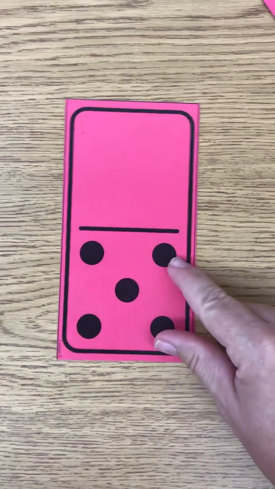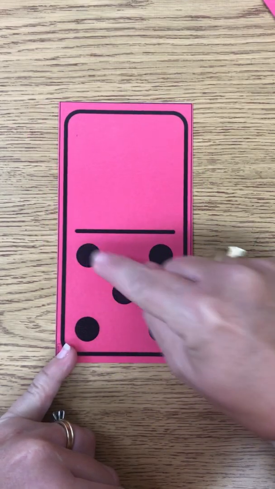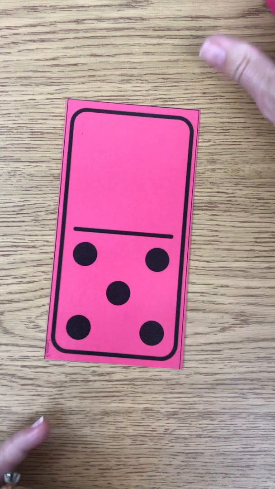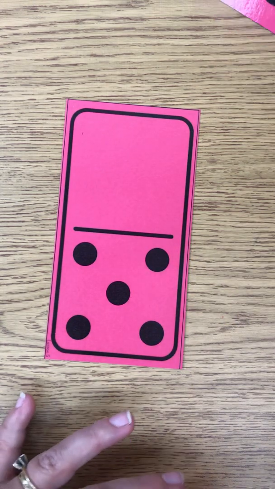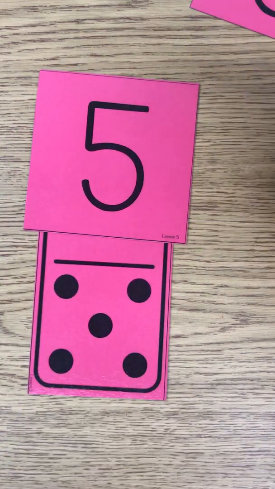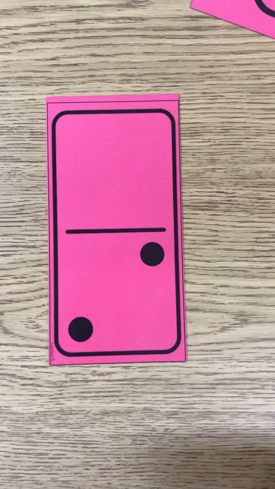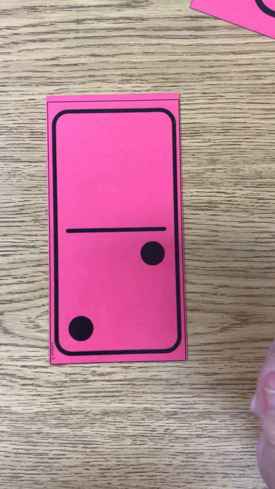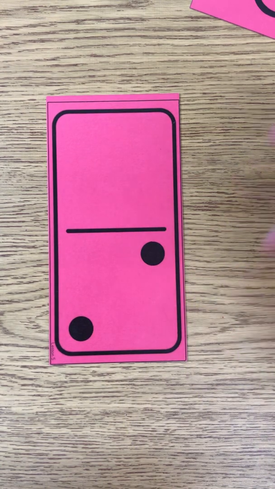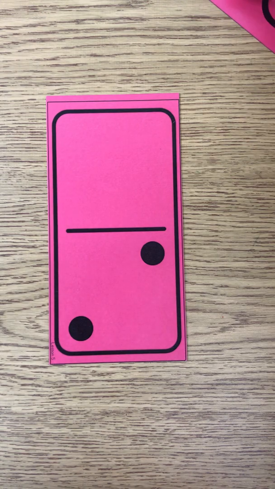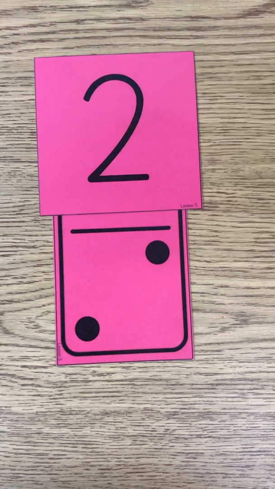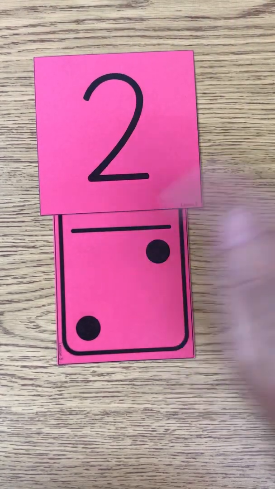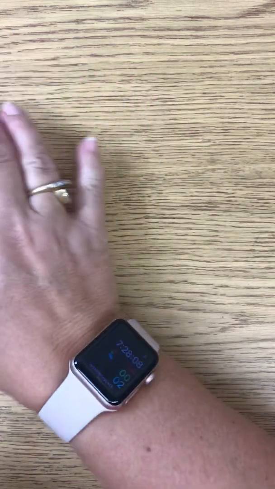It's 5. Let's count to check. 1, 2, 3, 4, 5. Then I'm going to match the quantity to the numeral. 5 dots, numeral 5. 2. 1, 2. Now the numbers 1, 2, and 3 are the easiest numbers for your brain to subitize, recognize without counting. So I bet everyone got that one right. And here's the numeral 2 that you can use to match up to the dot pattern.